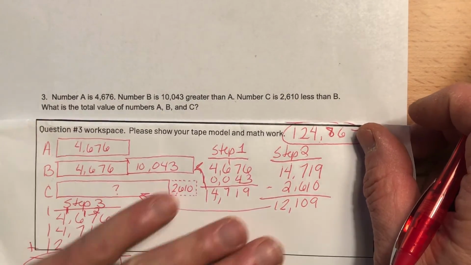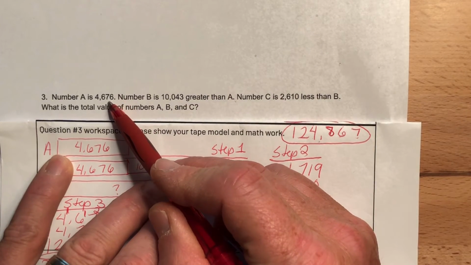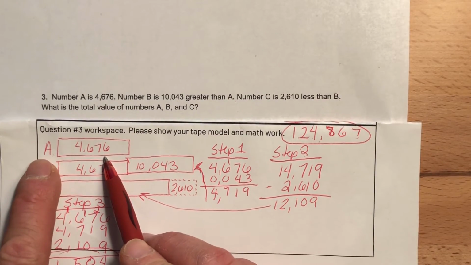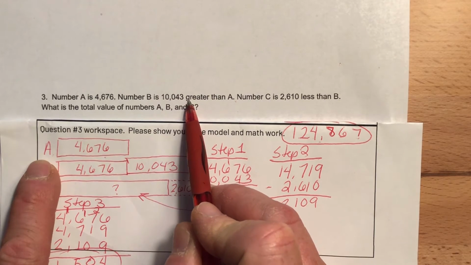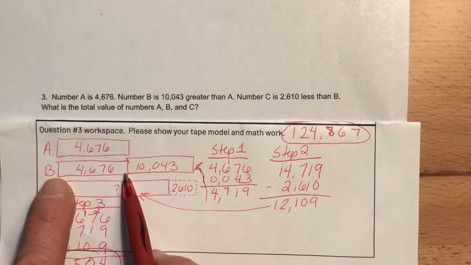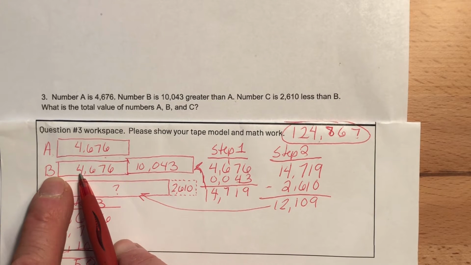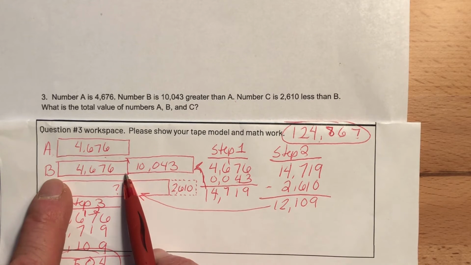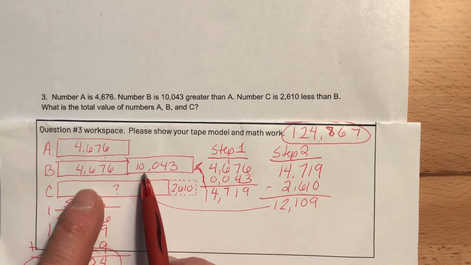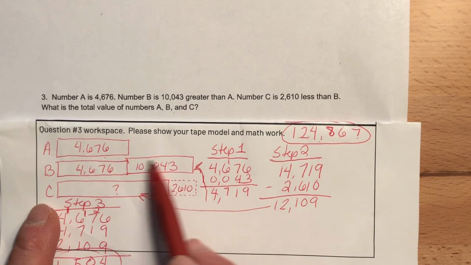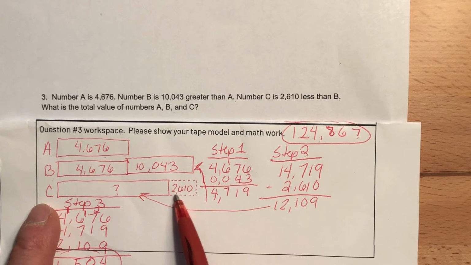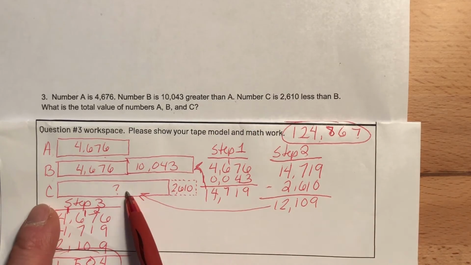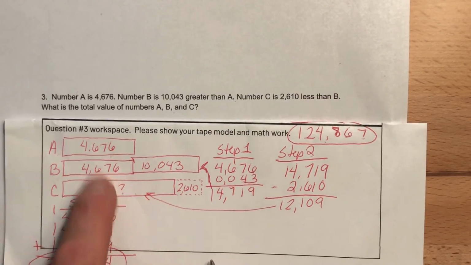So here's my tape diagram. So number A is 4,676. So I wrote that down on the tape and labeled it A. B is 10,043 greater than A. So for B, I drew another tape diagram with 4,676, same as A, but then added 10,043 to the end. Okay, so I need to find out what that is together. Then C is this whole thing subtracted 2,610 because it's 2,610 less than the total of B. So I can't do C until I find B.